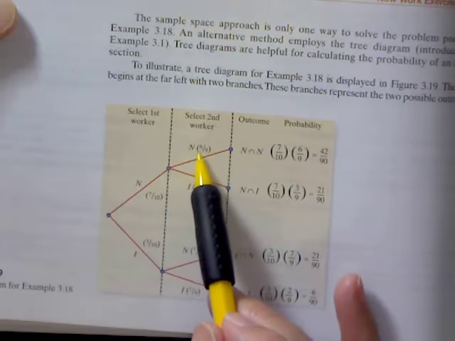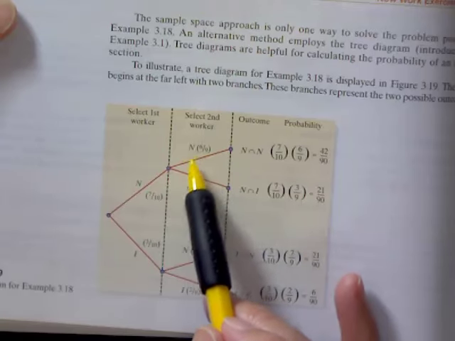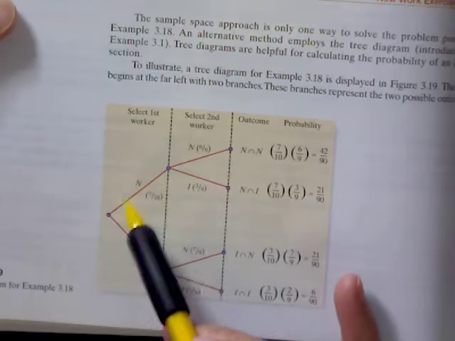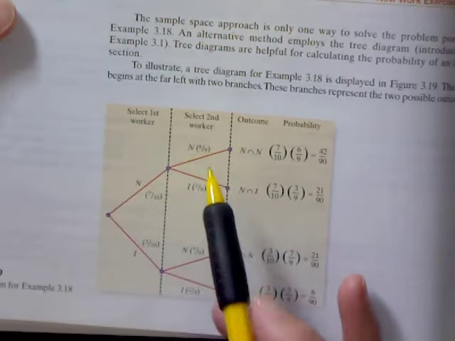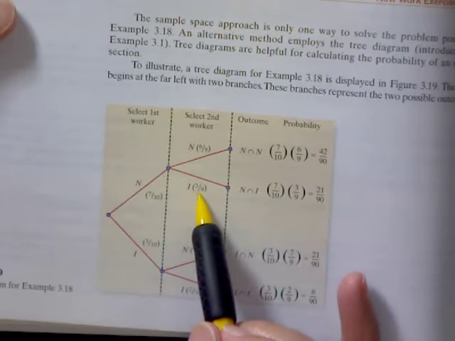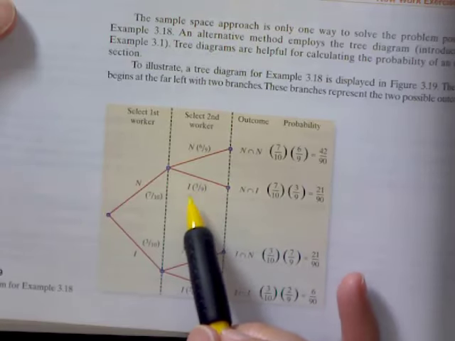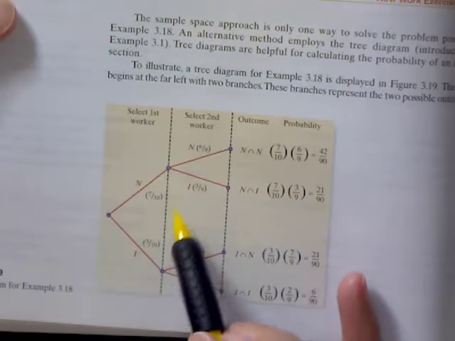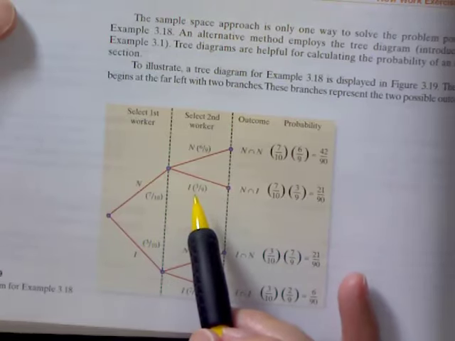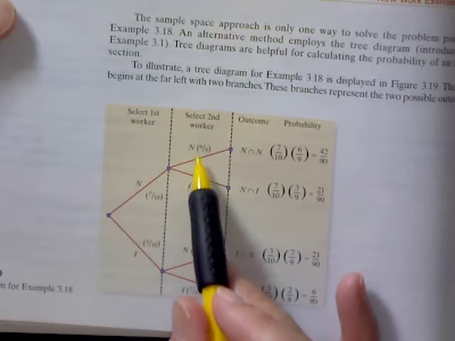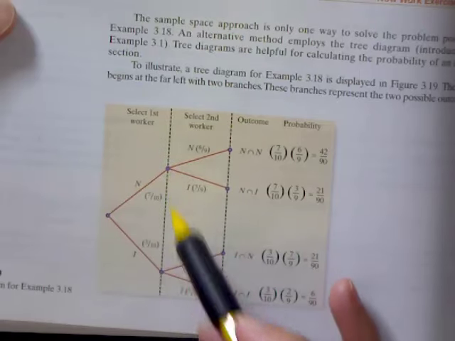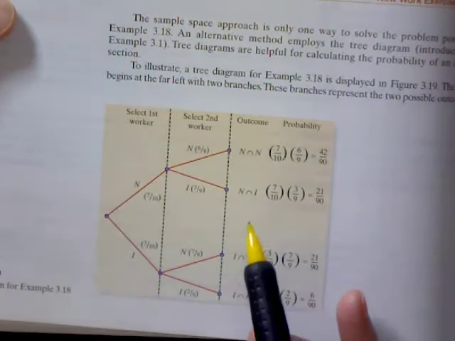And so the probability of selecting a worker that does not is reduced by 1. So it was 7/10. Well, now there's 1 less because I selected 1 here. So now this is 6/9, and this is 3/9. It's 3/9 because here it was 3/10, and I did not select 1 that gave illegal deductions. So I still have 3 left, but I've only got 6 left here because I selected 1 here. So these tree diagrams are very useful in that regard.